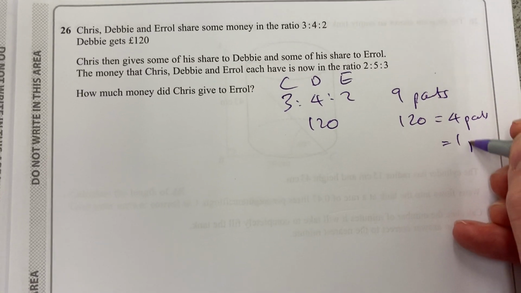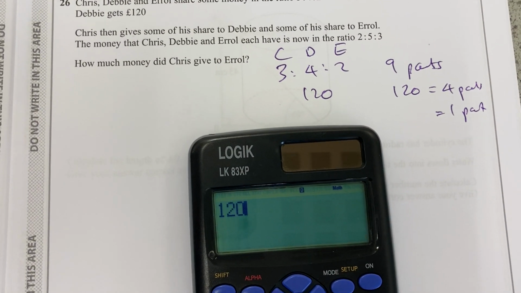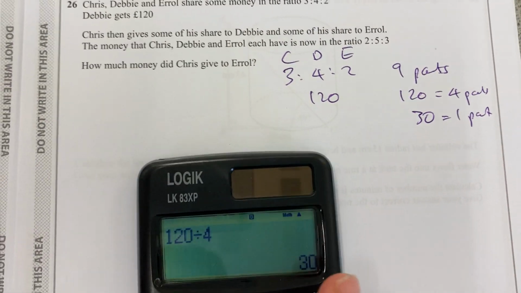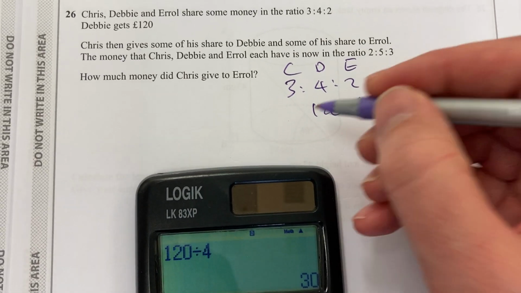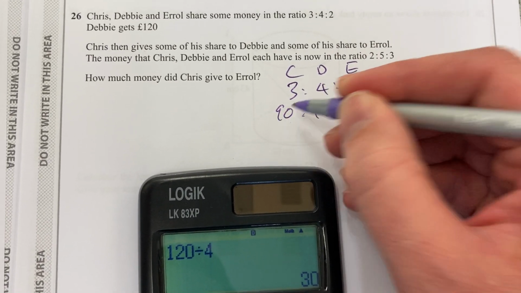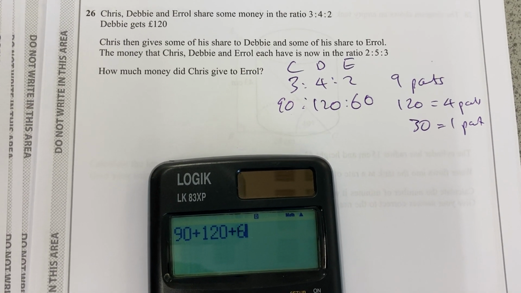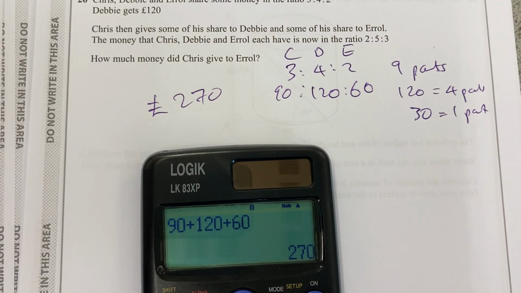So let's work out what 1 part is worth. 120 divided by 4 is 30, meaning that Errol got 60 and Chris got 90. So 90 plus 120 plus 60 is £270 in total.